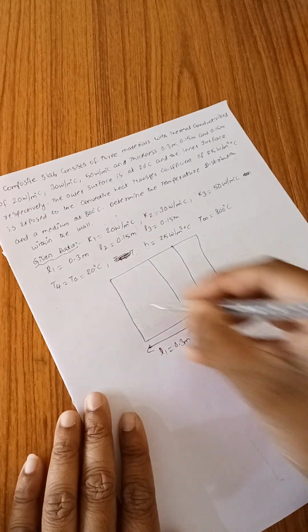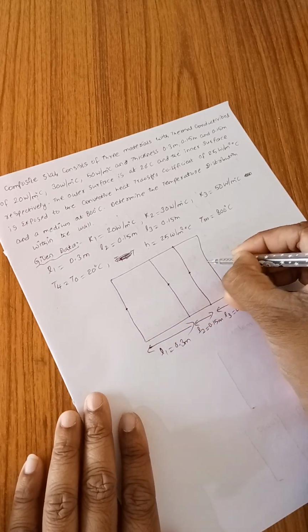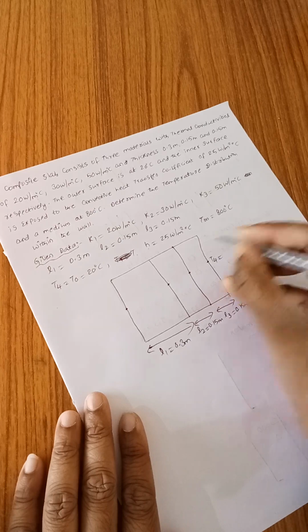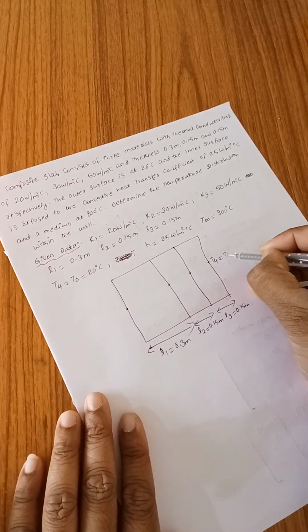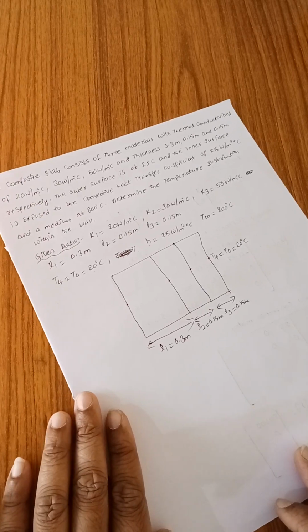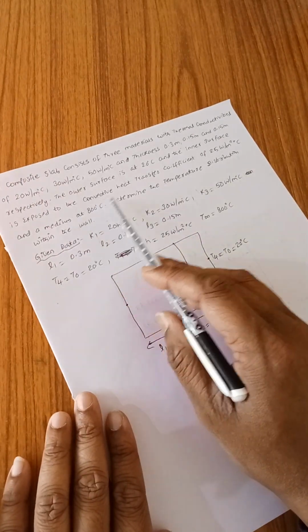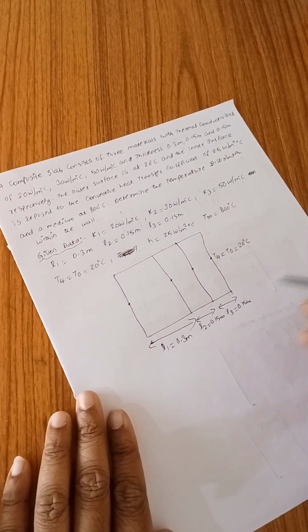Apart from that, what else we can write is the temperature distribution. Here T4 is found to be how much? 20 degrees Celsius, the outermost surface. And they're also telling the inner surface is exposed to convective heat transfer coefficient. So how do you represent that?